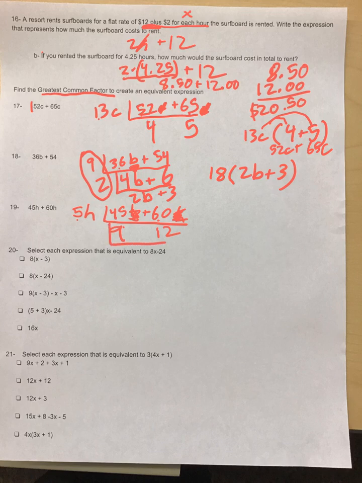Oh, I can bring something out of 9 and 12. It's going to be 3. And what will be left over would be 3 and 4. Nothing can come out of that. So I multiply to get my greatest common factor. 5H times 3 is 15H. And I'm going to do in parentheses 3 plus 4.